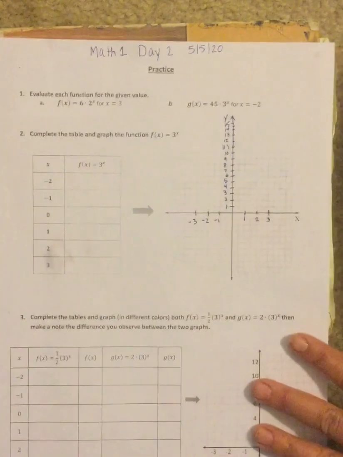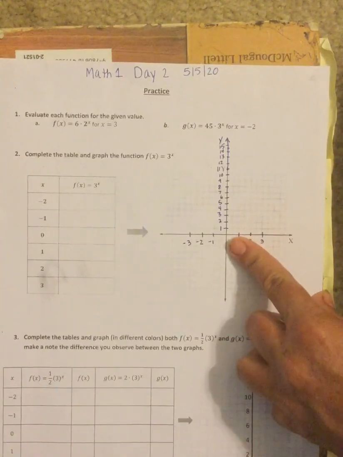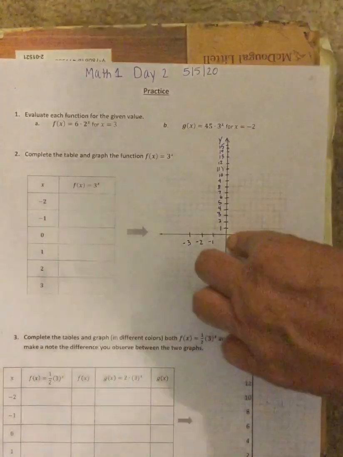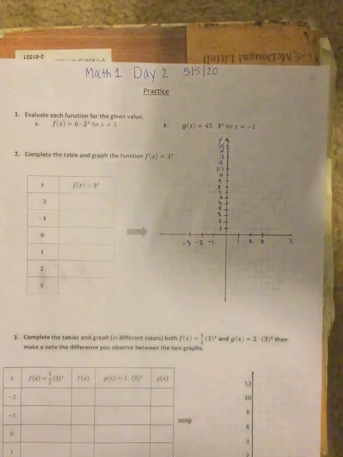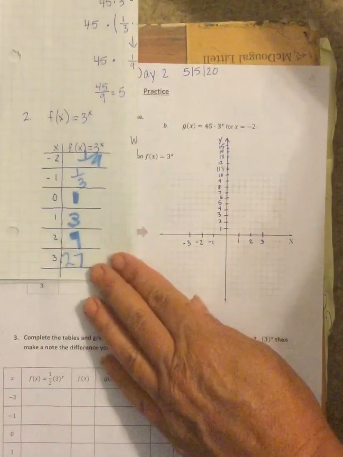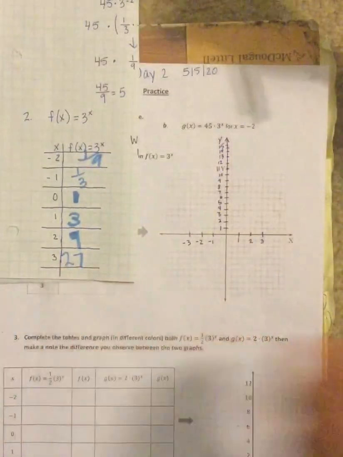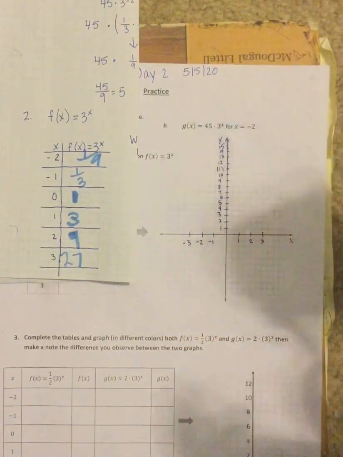Let's go back to this one. So we'll look at this one, okay? It's kind of small, so it's kind of hard to do, but we'll make it through, okay? So let me put this paper here so we can see our numbers, okay? So remember that this is x and this is y, okay?